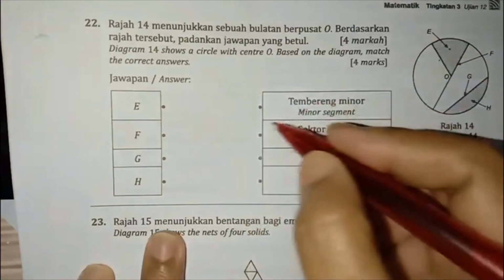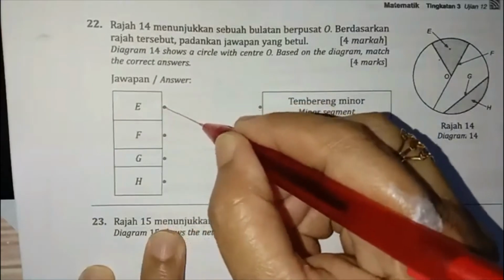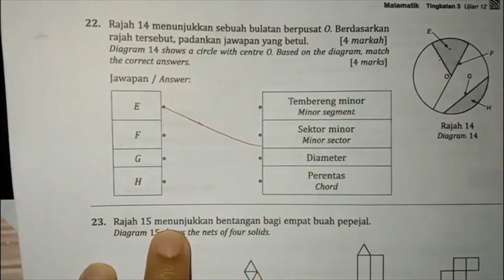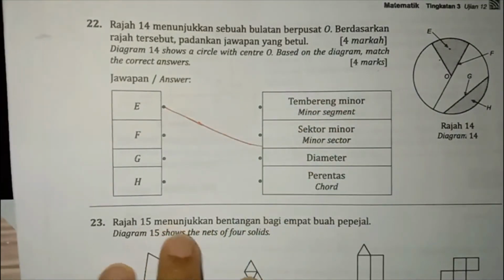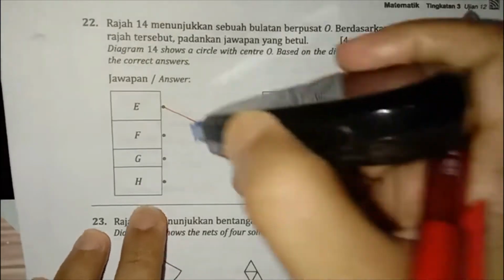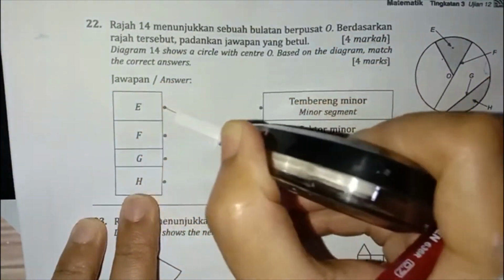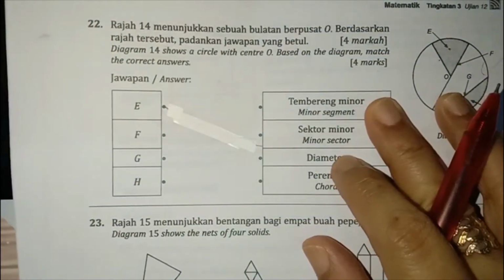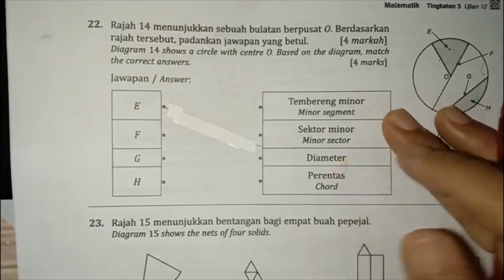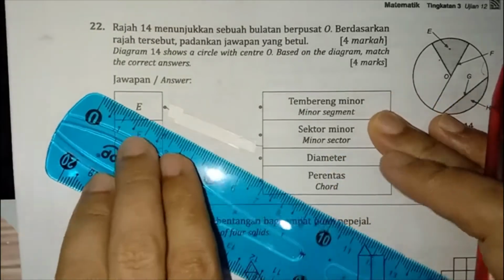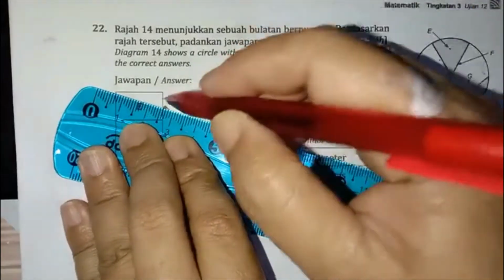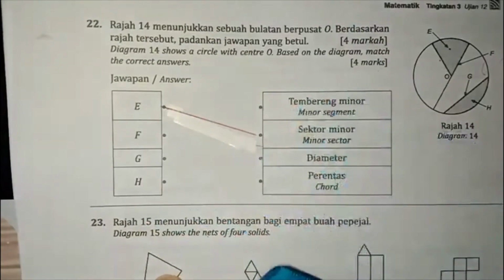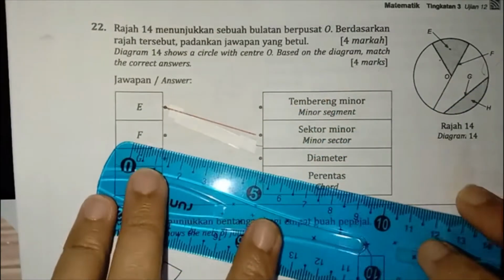Okay, so this one, use a ruler and draw a line to join the corresponding. Use a ruler to draw the line. Okay, so you can draw a line here. Okay, and then F is what? F is diameter.